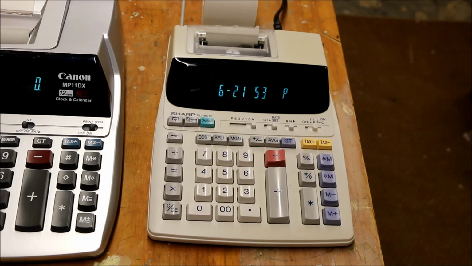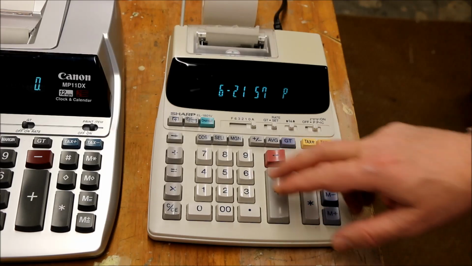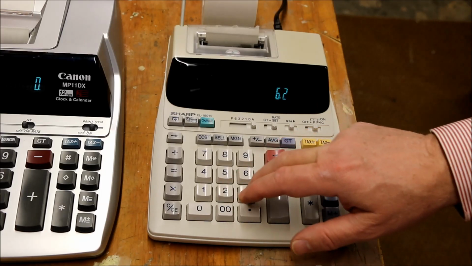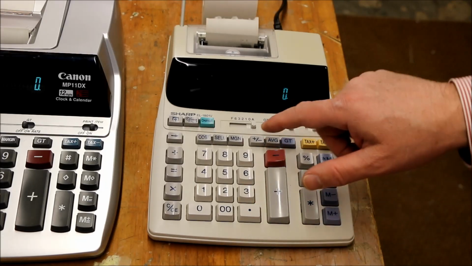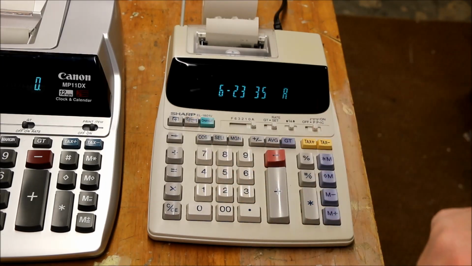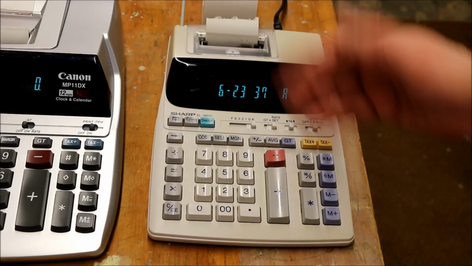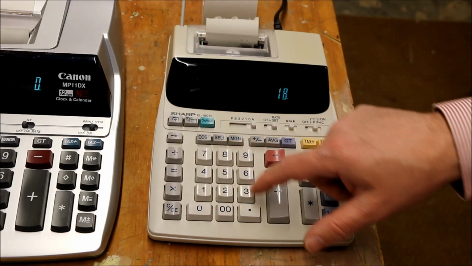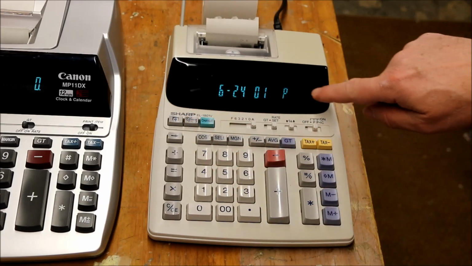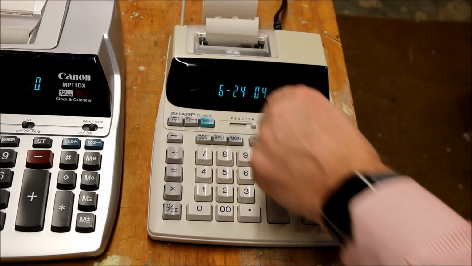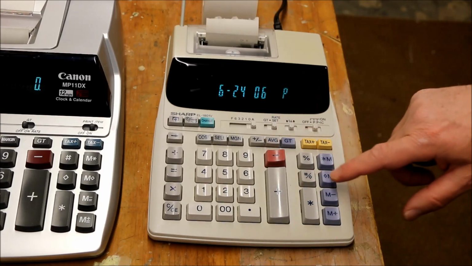It's 6:21. Let's set it to 6:23 because that's just about to roll over. We'll set that using 6.23 and press the time key again, and there we are at 6:23. Now notice it has the AM there. Okay, it looks like it uses a 24-hour time. So we'll set it to 6:24 now, which is 18.24. Press that again, and now it's 6:24 p.m. When you're done, set that rate key back.